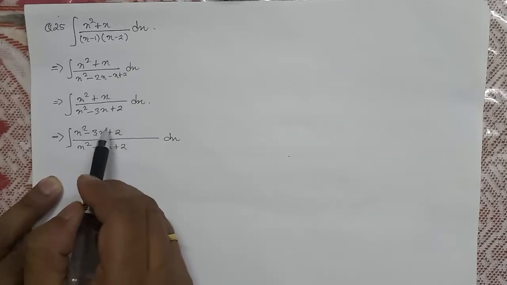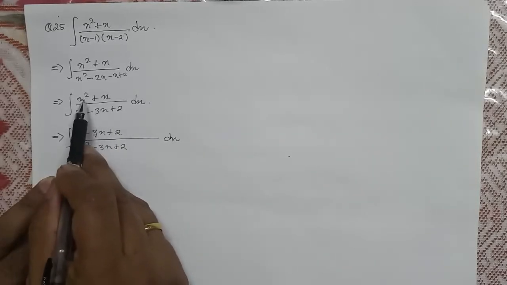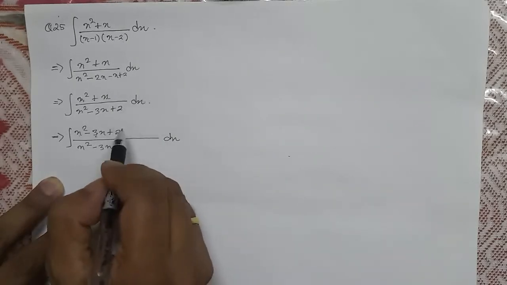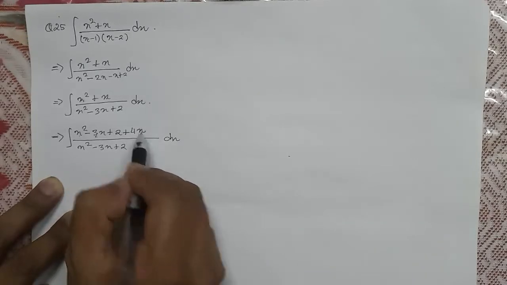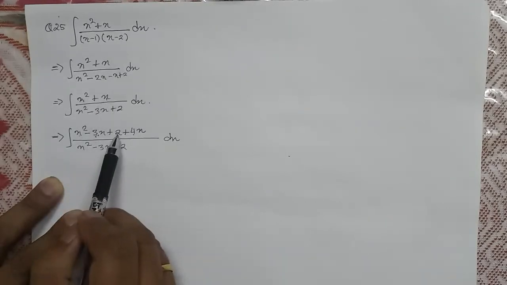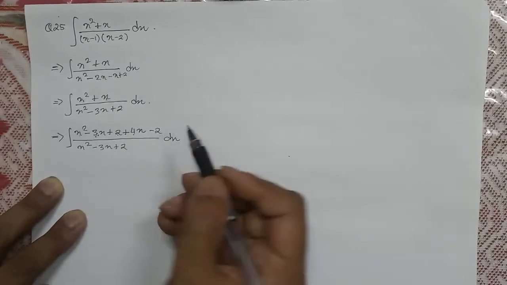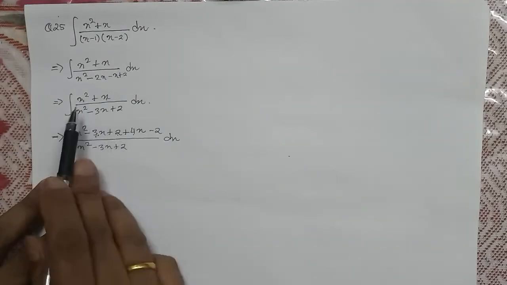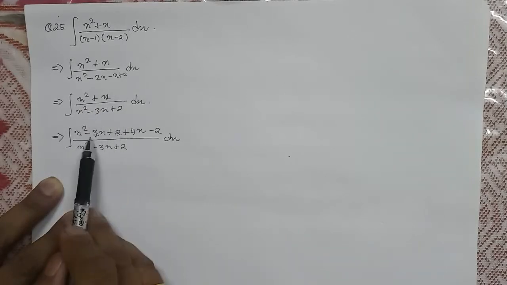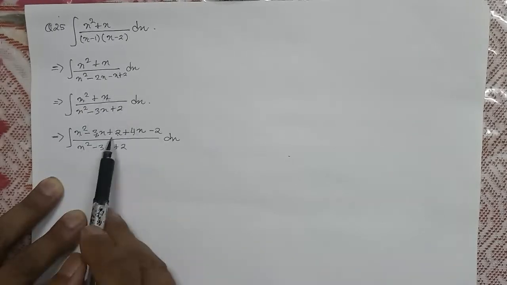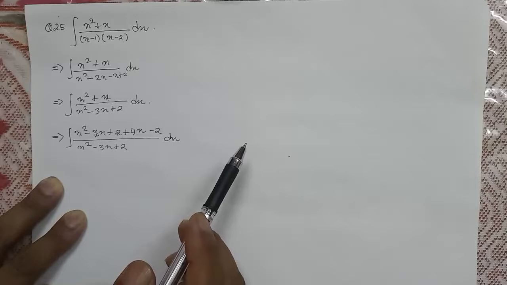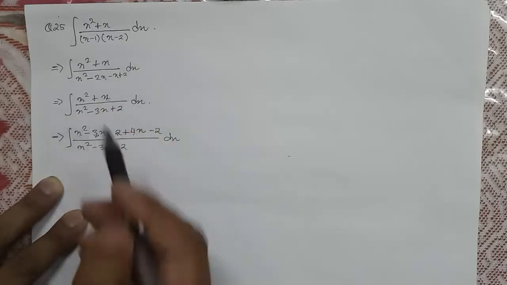By addition or subtraction, I'll try to adjust this quantity. X square is there, in place of x, I've written over here minus 3x. So if I write plus 4x, minus 3x plus 4x is x, and an extra 2 is there, so minus 2. You just simplify this numerator, you'll get x square plus x. Indirectly I'm writing x square plus x over here. Minus 3x plus 4x is x, plus 2 minus 2 get cancelled. After the simplification you'll get x square plus x. This is the method: you have to adjust the denominator in the numerator.